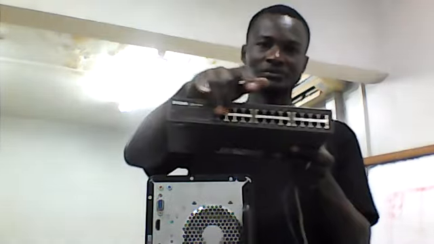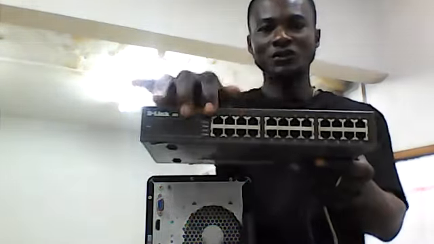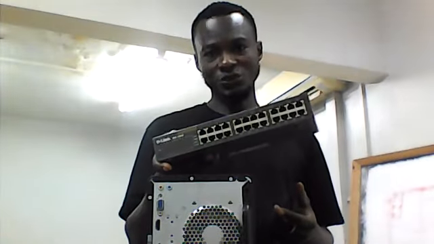Let's talk about the switch. The switch also has 24 ports. This one too, if the person wants to have access to the internet within the same network, the person needs a switch, not a router. But if the person wants to get access to the internet from a different network, that is the router. So let's start the business.